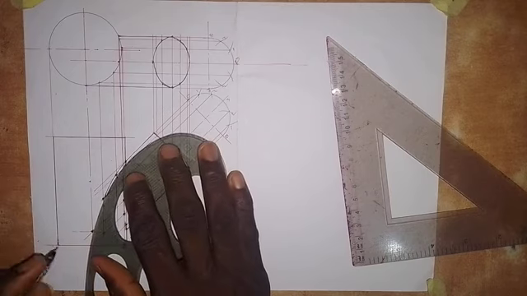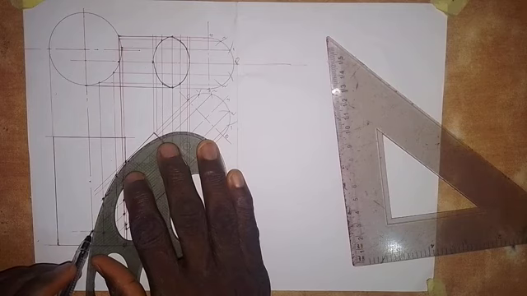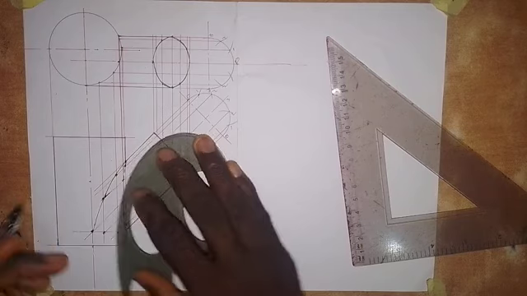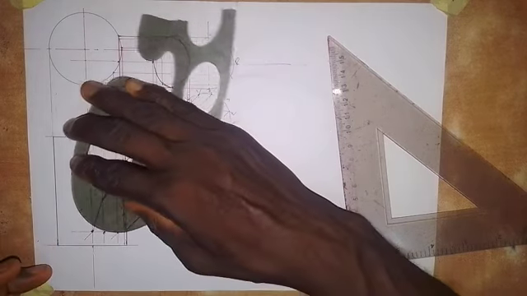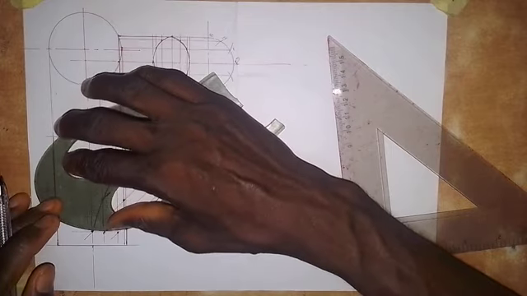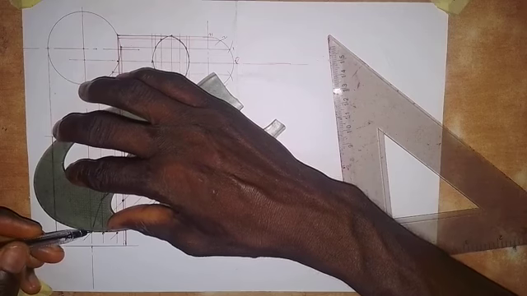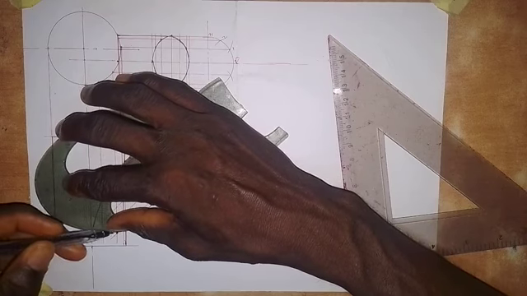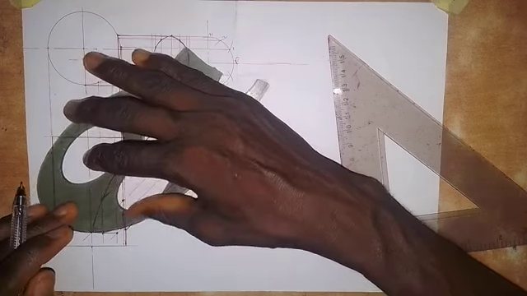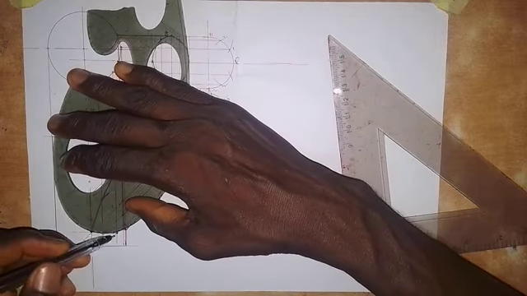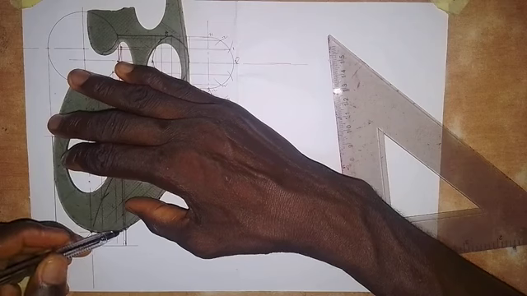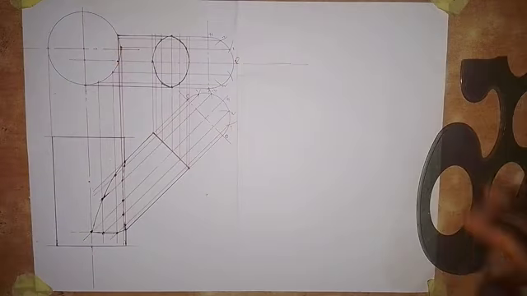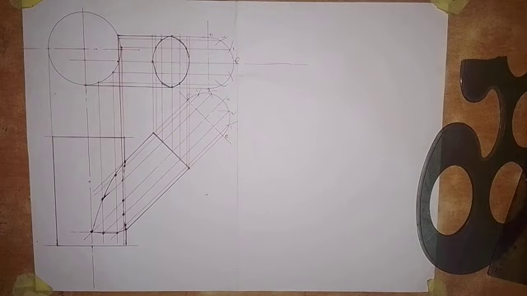Okay, then we join this together. And then coming here, we are going to join this together. So this is almost like a straight line. So we reduce the curve here. So we join this together like this. Alright, so we have drawn the curve of intersection.